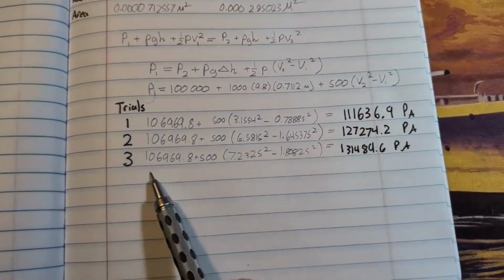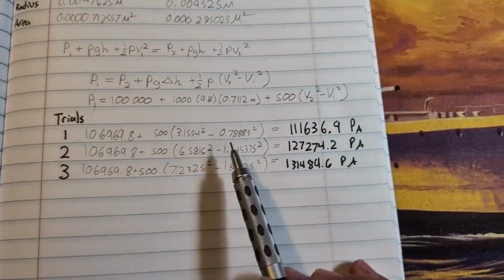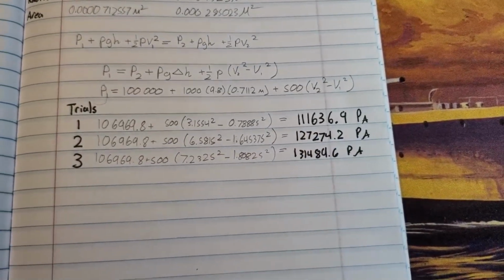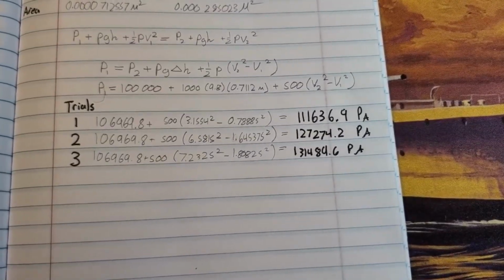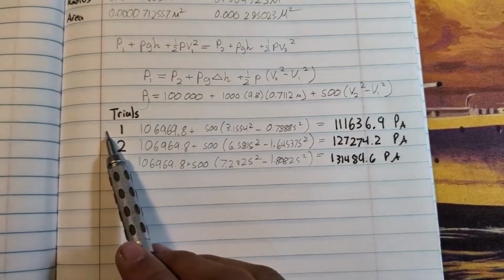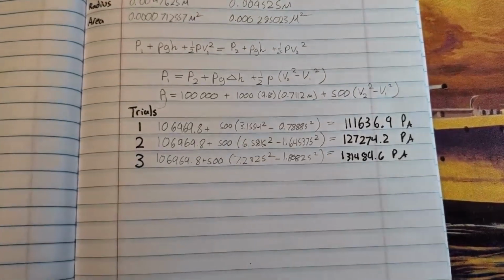So here are our equations for our 3 trials. Here are the average pressures that we have in here. And this was with quarter open, half open, and full open.